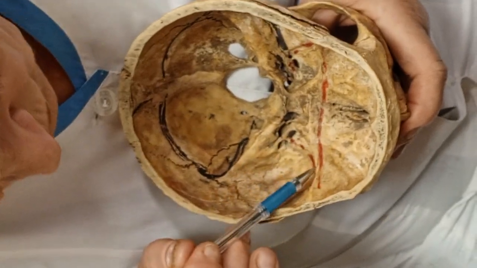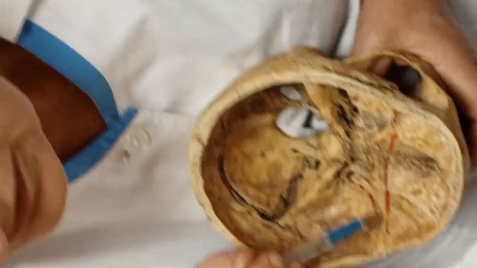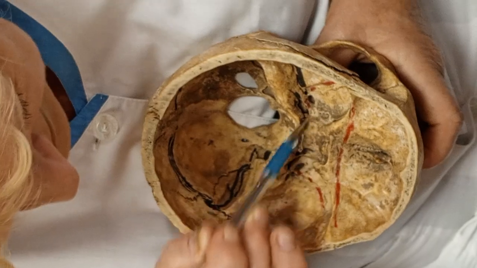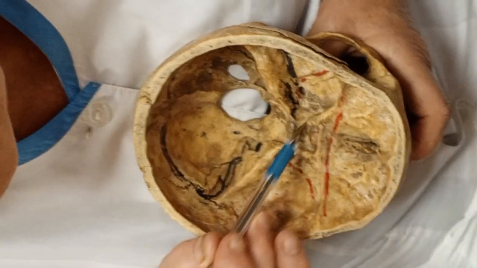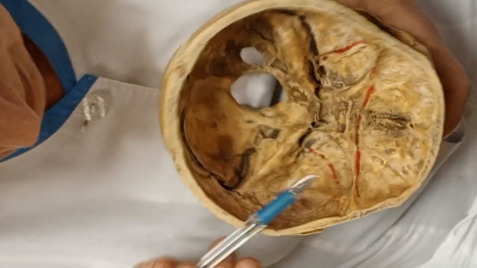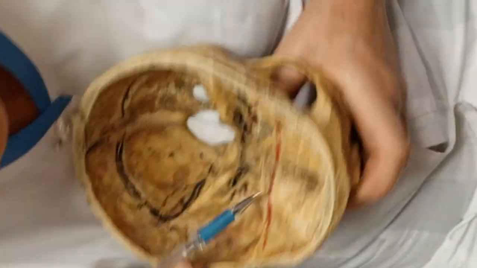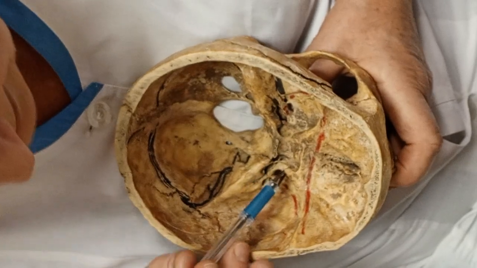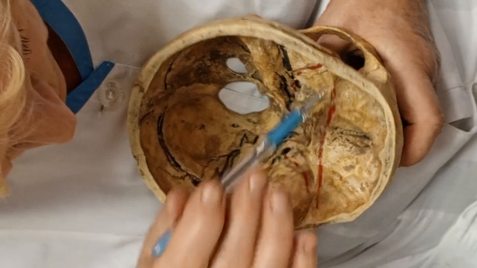Lesser wings of the sphenoid bone, greater wings. Here you can see the borders. Do you see the greater wings of the sphenoid body? This is the body of the sphenoid bone. This dorsal side is called the sella turcica, turkish saddle. This will be the dorsum sellae, back of the saddle. Here will be the hypophyseal fossa. These are greater wings. These are lesser wings.